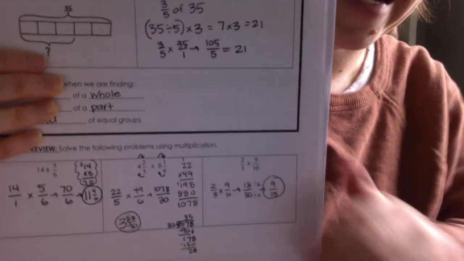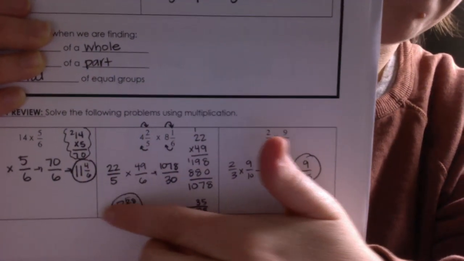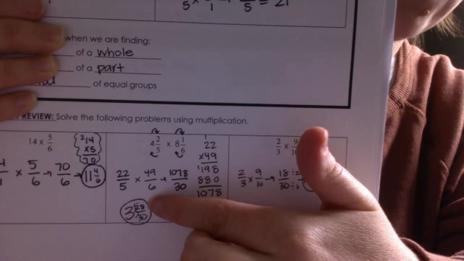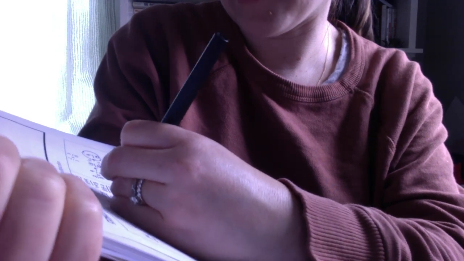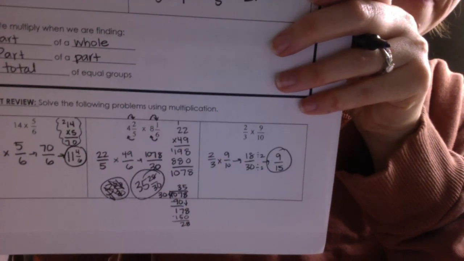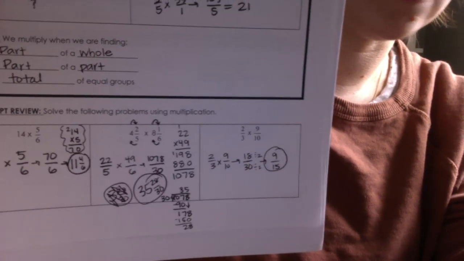35, remainder 28. So remember, 35 is going to be your whole number. So the whole number is 35. The remainder becomes your numerator, and the denominator stays the same. So let me show you the right answer. 35 and 28 over 30. There you go. Okay?